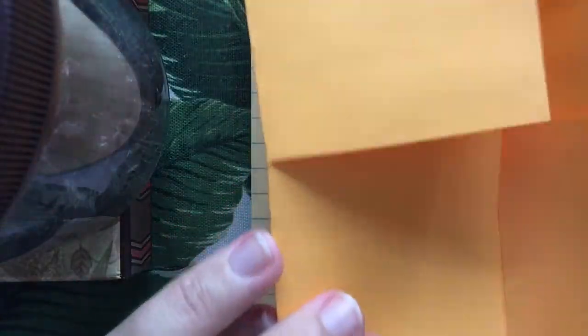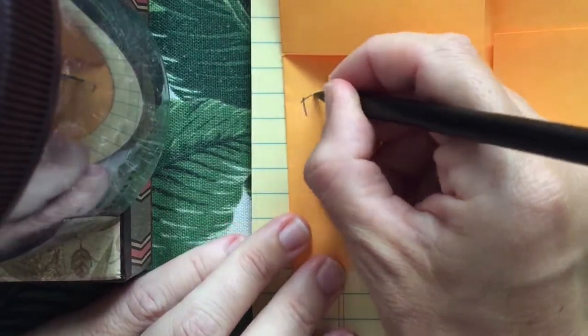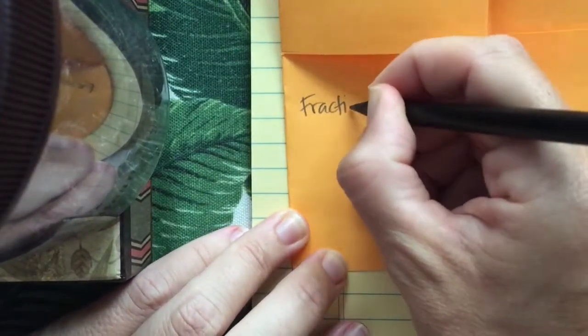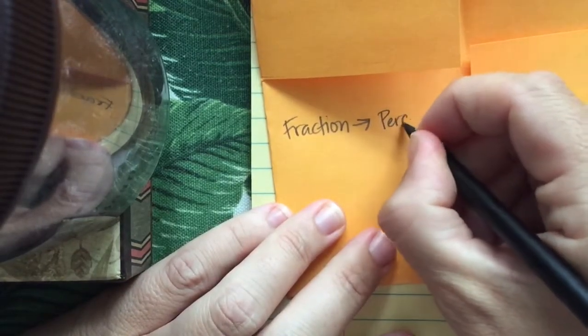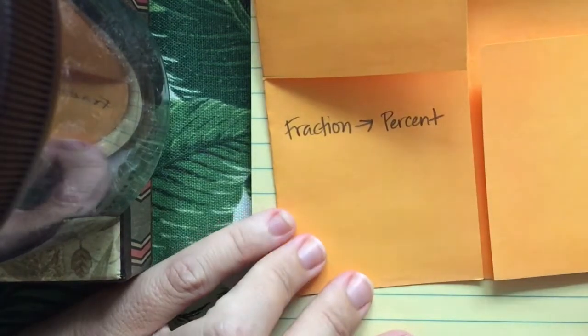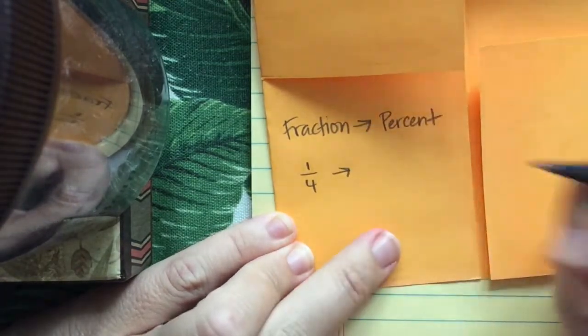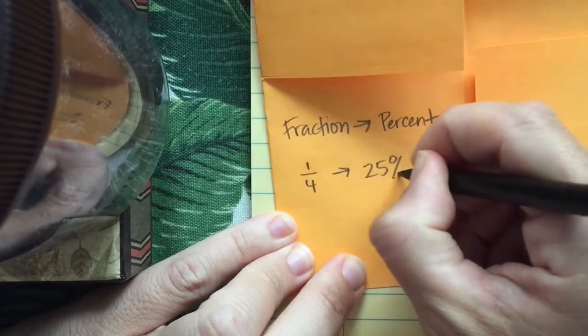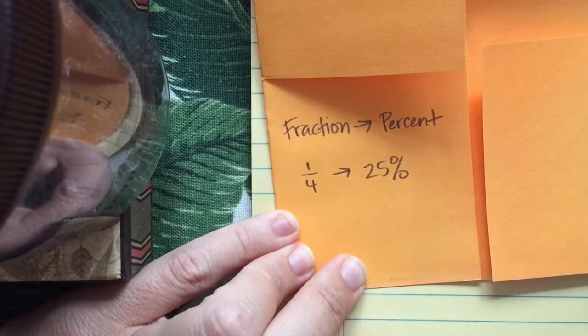All right, last 2 boxes, almost done. I know this is a lot of notes. Next one is fraction to percent. So if you had to change 1/4 into the percent of 25%.